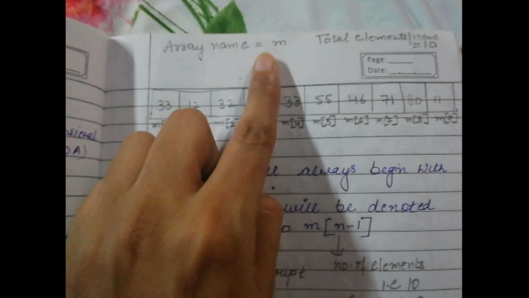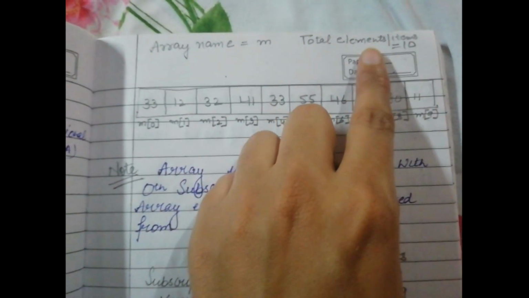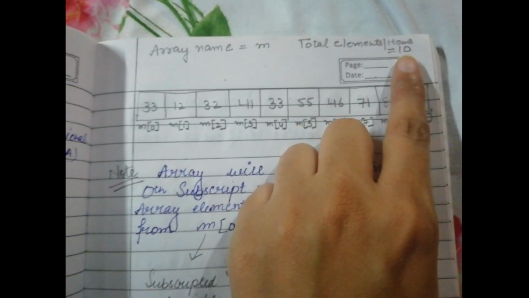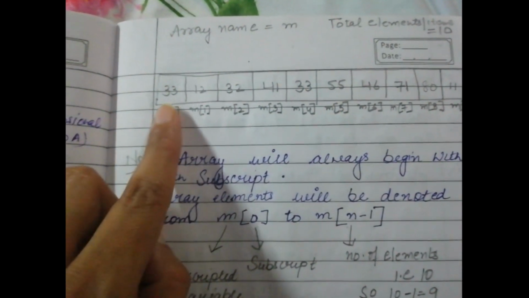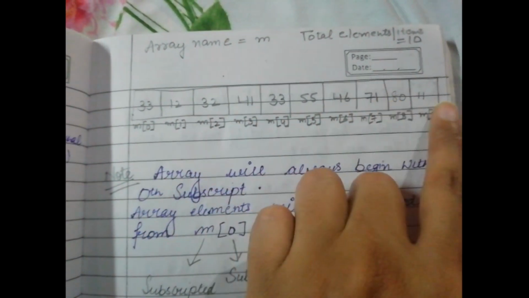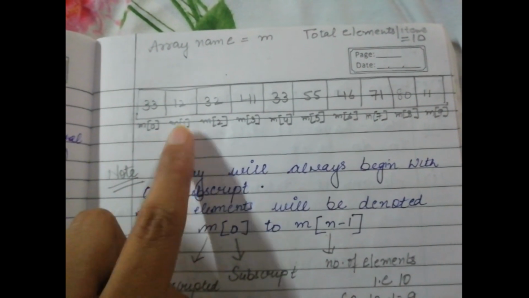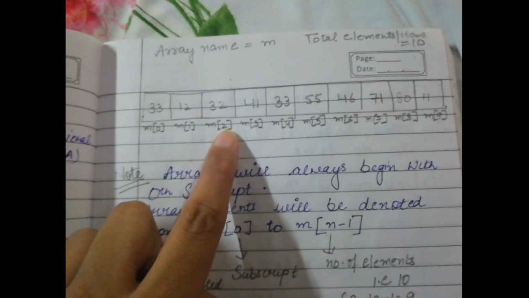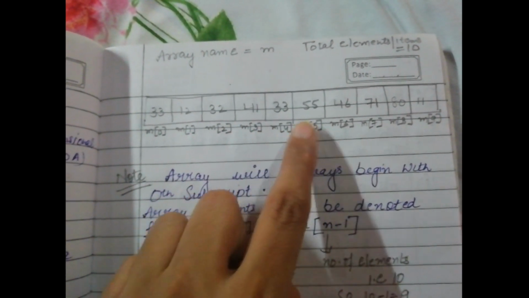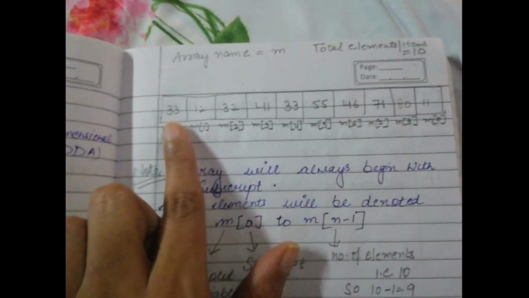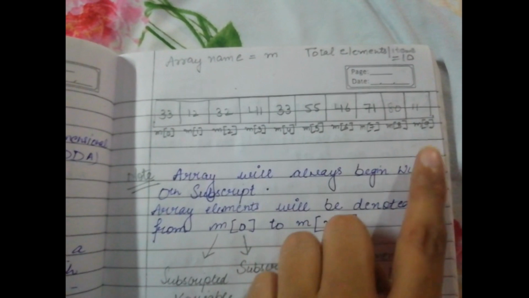Its array name is M, and total items or numbers are 10. So these are the 10 numbers: M0, M1, M2, M3, M4, M5, M6, M7, M8, M9. So there are total numbers 0 to 9.